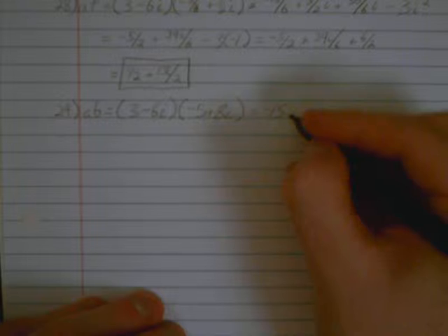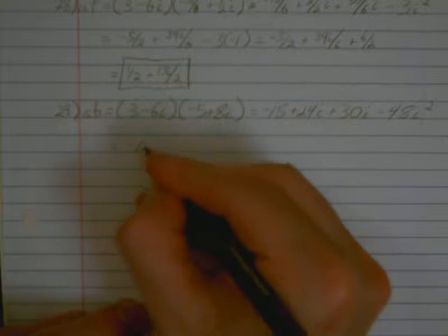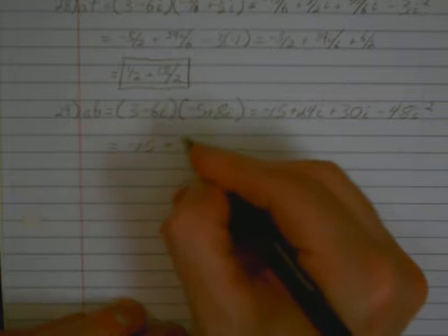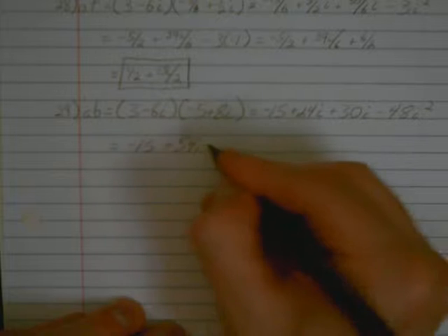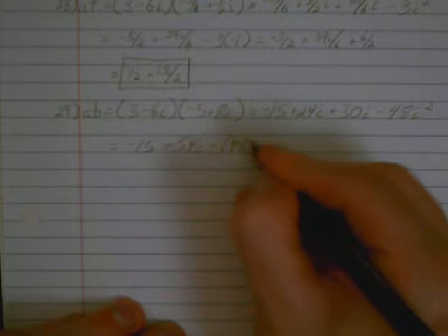So 3 times -5 is -15. 3 times 8i is plus 24i. Then we have plus 30i, and then minus 48i squared. So that's -15 plus 54i minus 48 times -1.